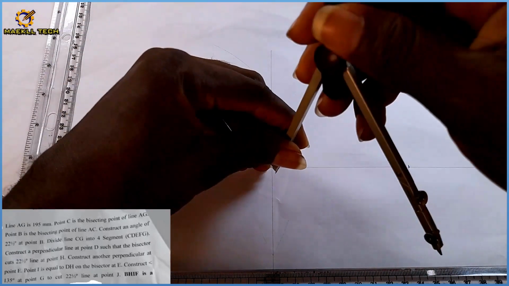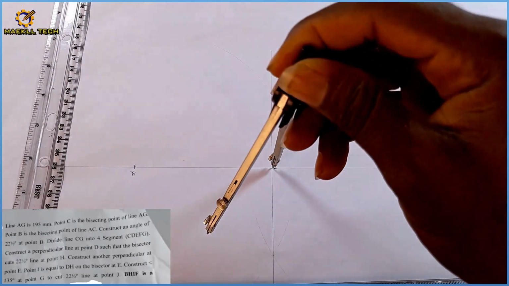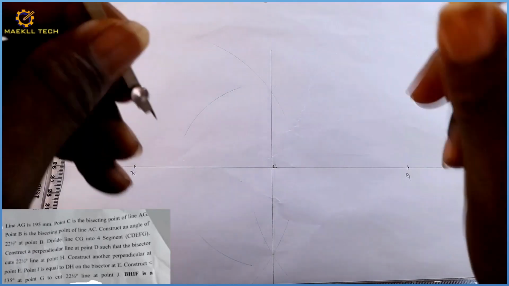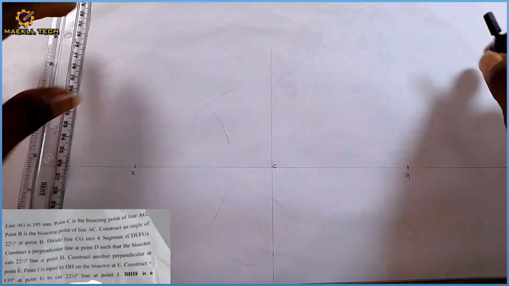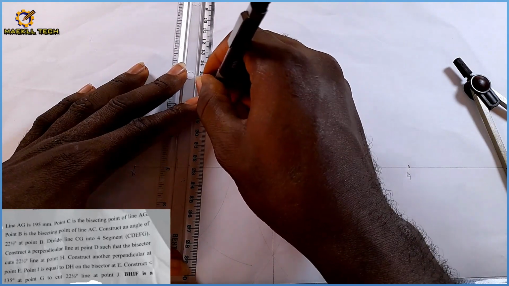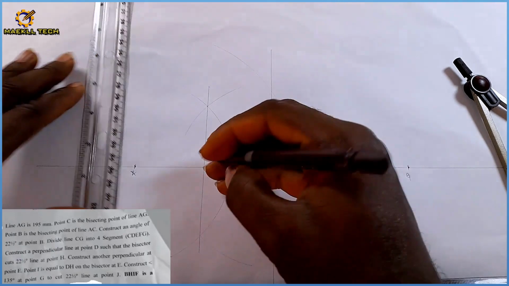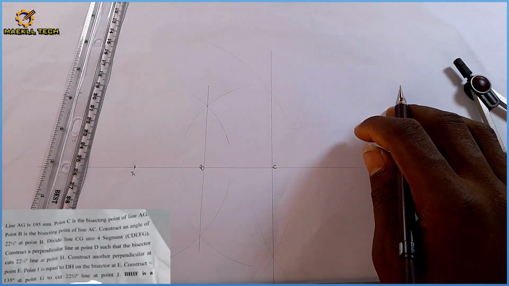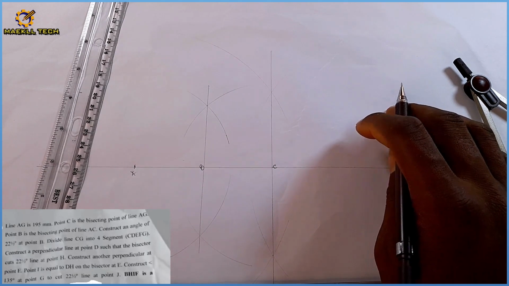So I'm going to bisect AC also. With AC, extending my compass to more than half of AC at mark C, bottom and top, maintaining that same distance which I pick, top and bottom. All right, then I'm going to draw this bisector also, and this junction is mark B. Okay, construct an angle of 22 and a half degrees at point B.